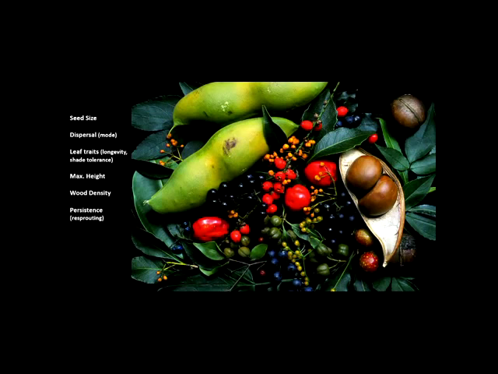Maximum height at maturity, already signalled as a key component of dispersal capacity, equally affects shading. Wood density relates to how fast you grow and how long you live.